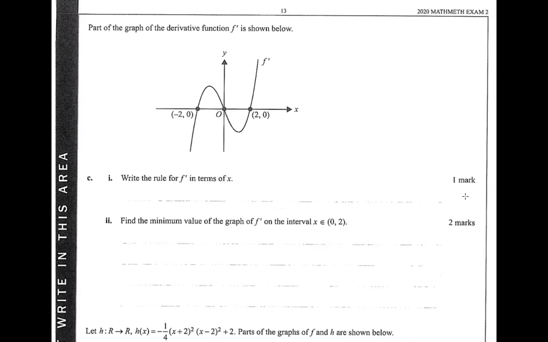Part of the graph of the derivative function f dash is shown below. So you want to find a rule for f dash in terms of x. 1 mark. Don't forget the rule is an equation, so you have to have f dash of x equal to something, okay? This will be x to the power of 3 minus 4x, or you can say f dash of x equal to 1/4 x times x minus 2, x plus 2.